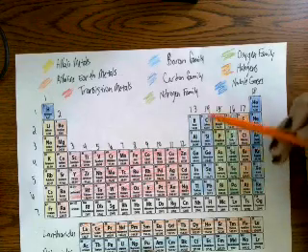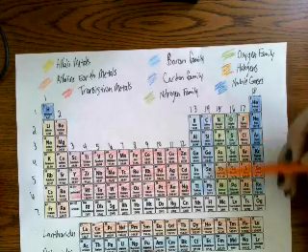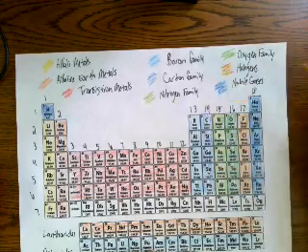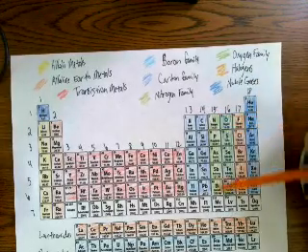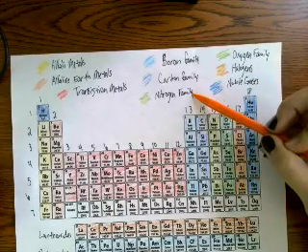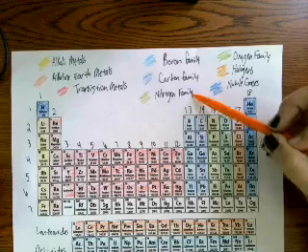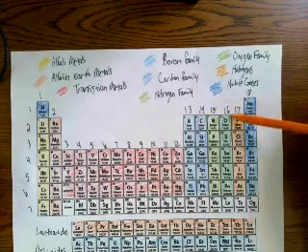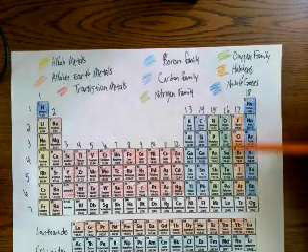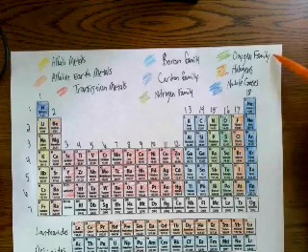Group 14 is the carbon family. Go ahead and shade that in and add that to your key. Group 15 is the nitrogen family. Go ahead and shade that and add that to your key. Group 16 is the oxygen family. Go ahead and color that and add that to your key.